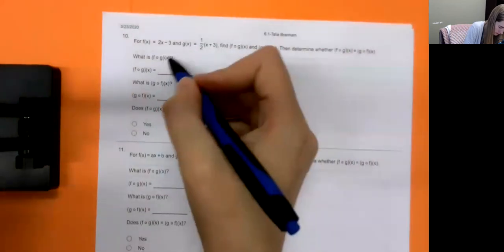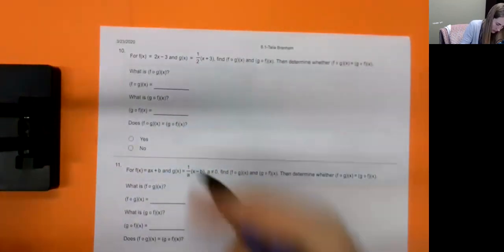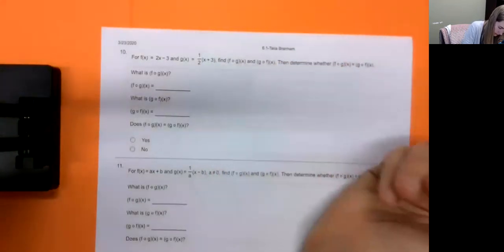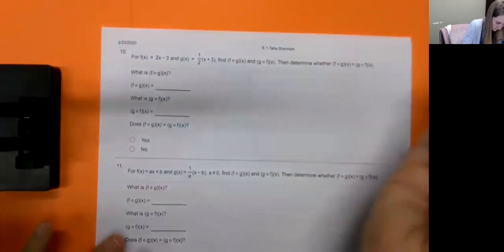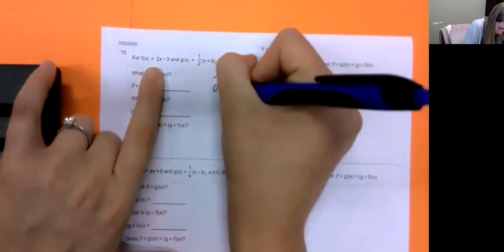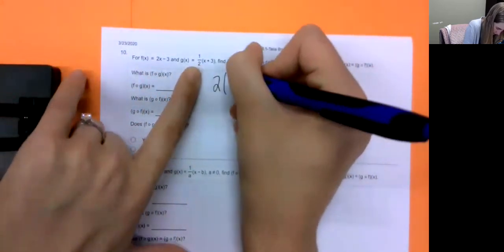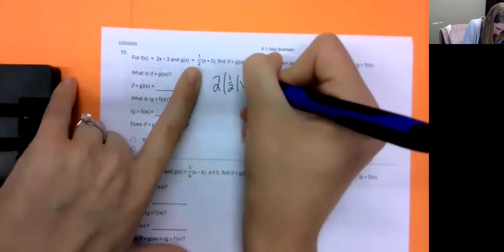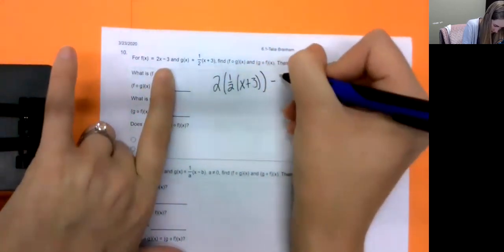What is f of g of x when the f function is 2x subtract 3, and g of x is 1/2 times the sum of x plus 3? So we're starting with the f function and then we're substituting our g function into this. So 1/2 times x plus 3, and then finish this.